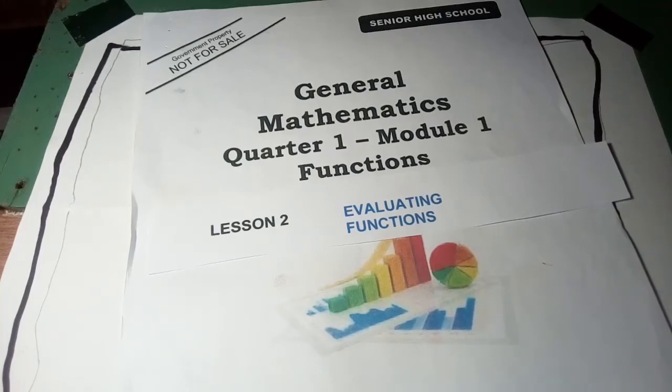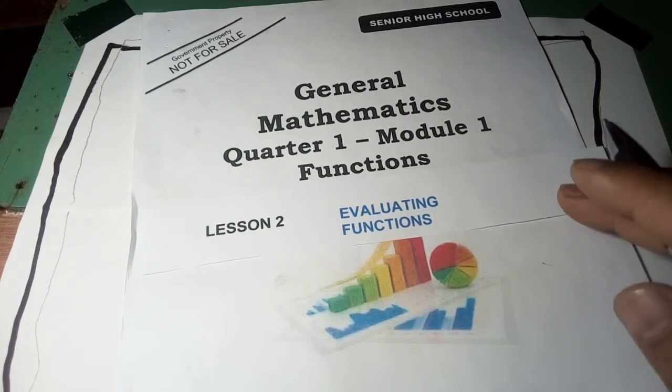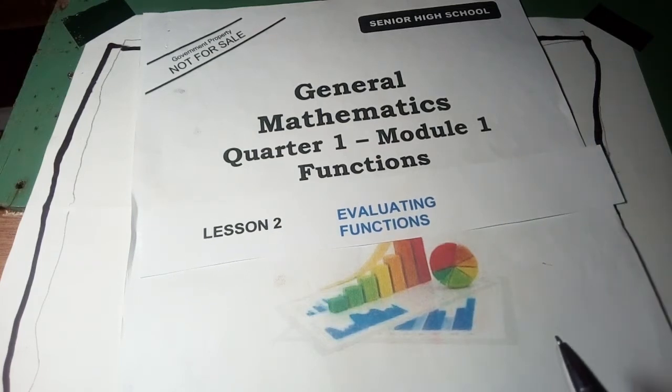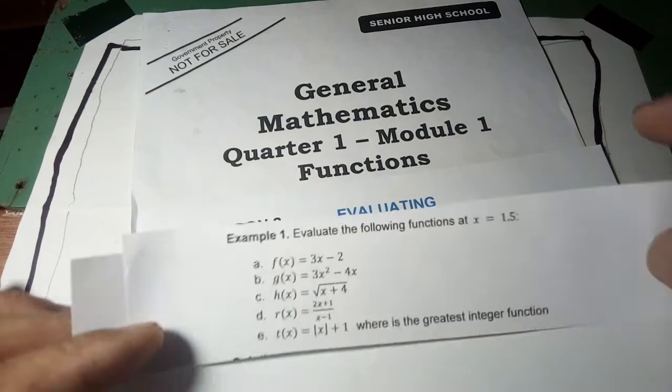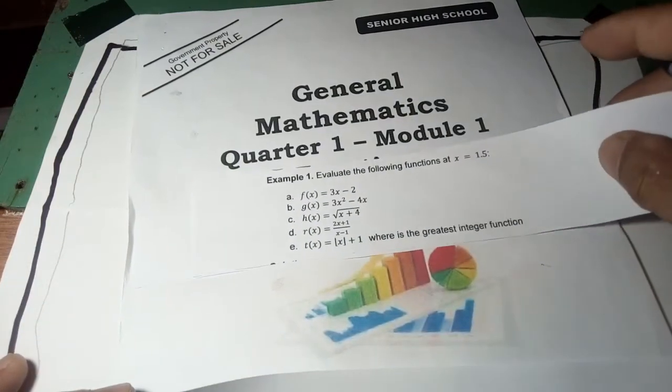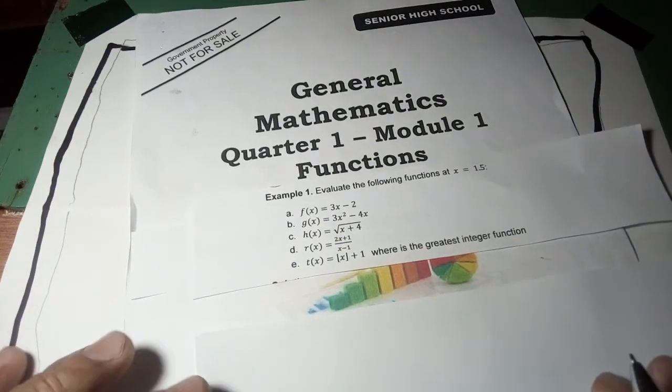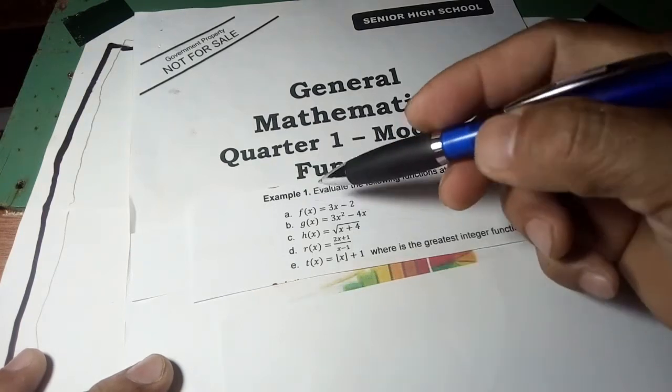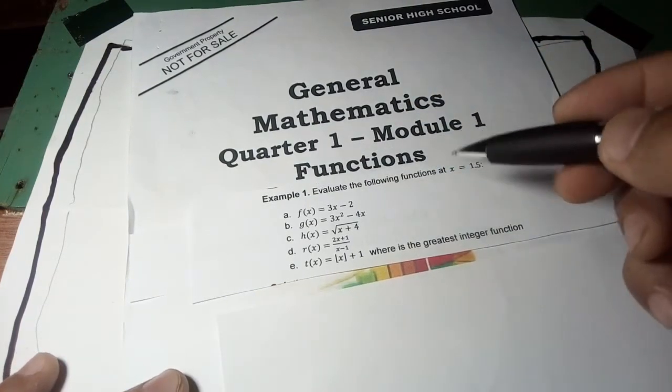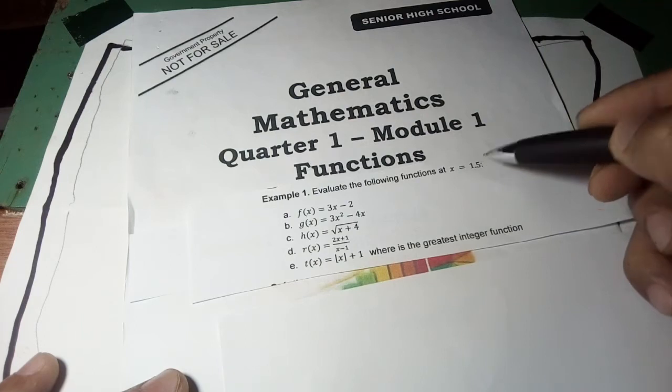In this video, let us continue our topic on functions. This time, let us evaluate some functions. Evaluating functions. Let us have, for example, the following functions. F of x. Let us evaluate each of the following functions at x equal to 1.5.